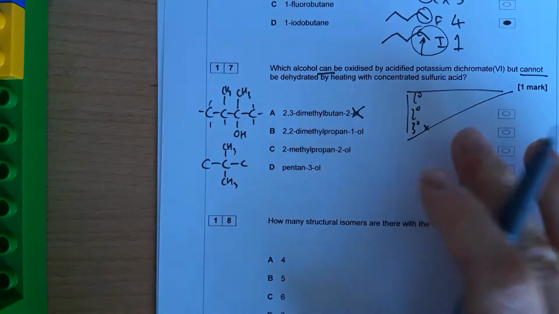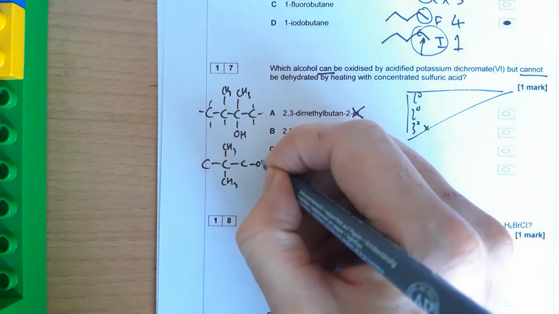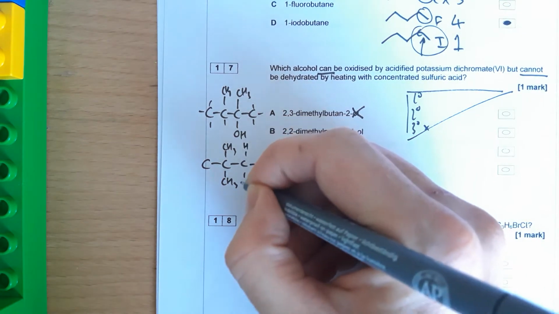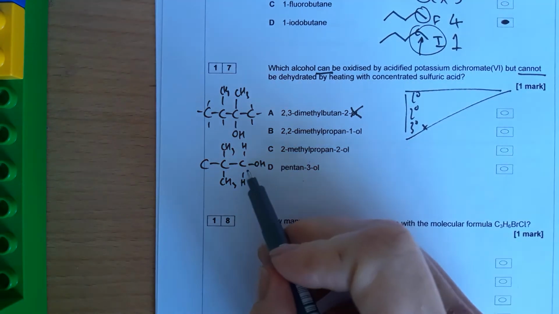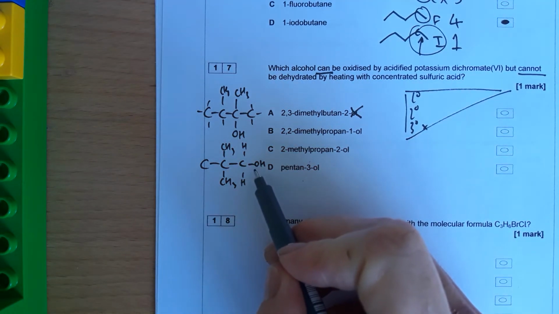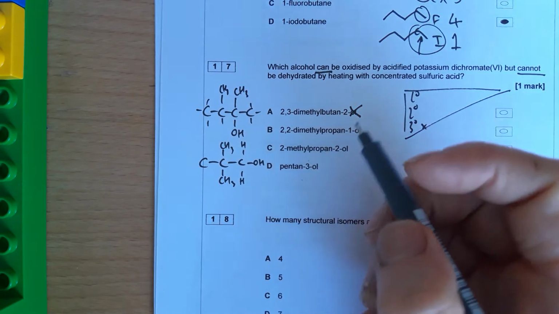So again, I haven't gone through this paper before. I'm thinking on the spot. So if I make a horrible mistake, I'm sorry.